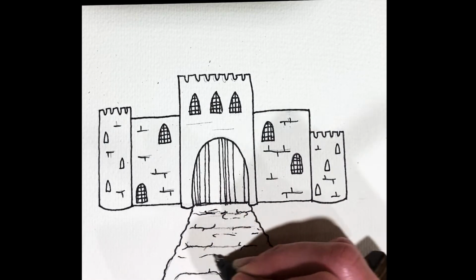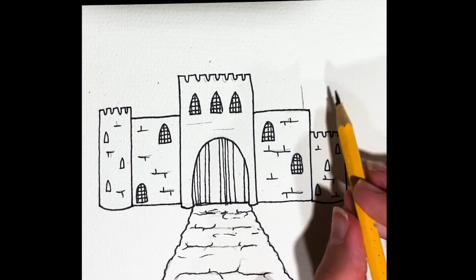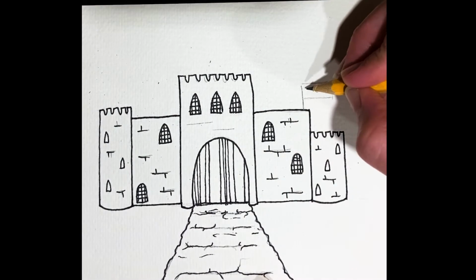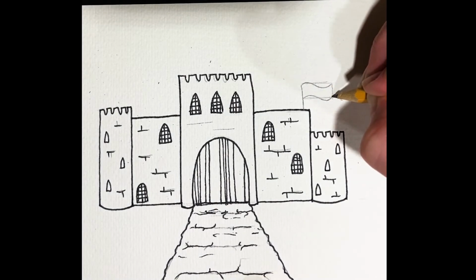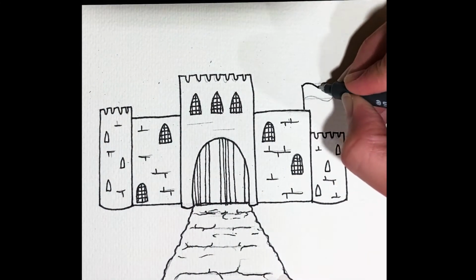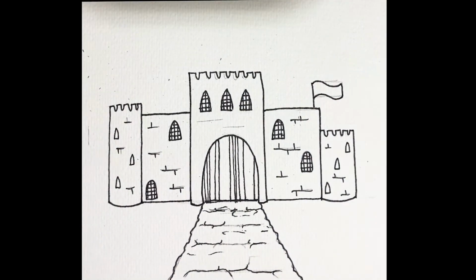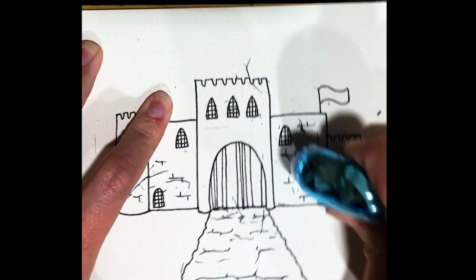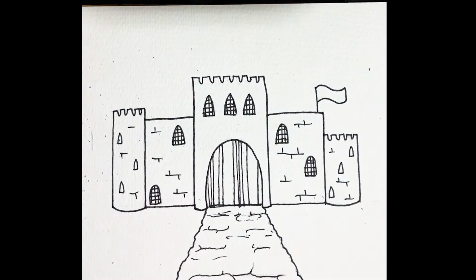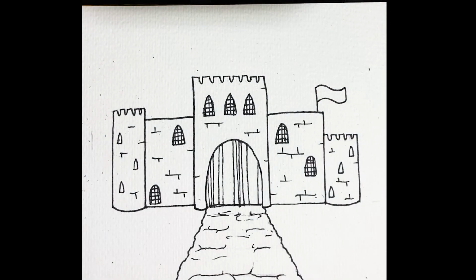And now I'd like to add one other little detail. I'm going to give this castle a flag. So just draw a line. You can pick a spot, draw a line up and a rectangle, then make some curvy lines that match. So they should look like each other, just spaced out a little bit. I think we're done here.